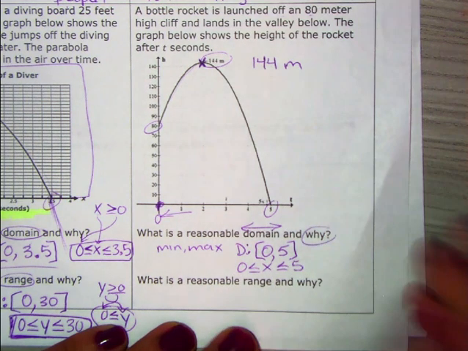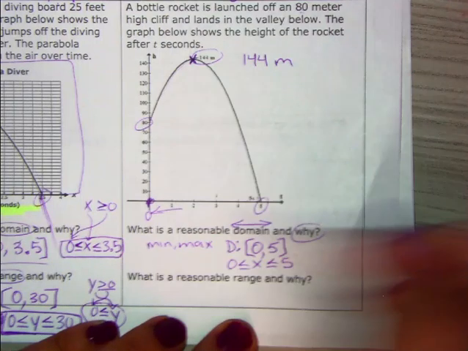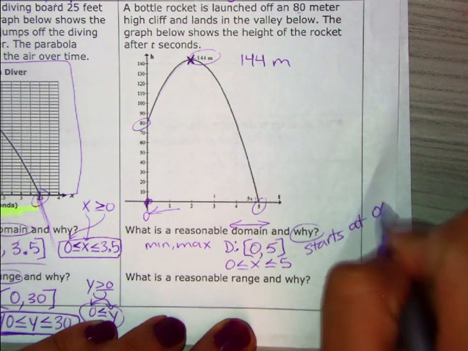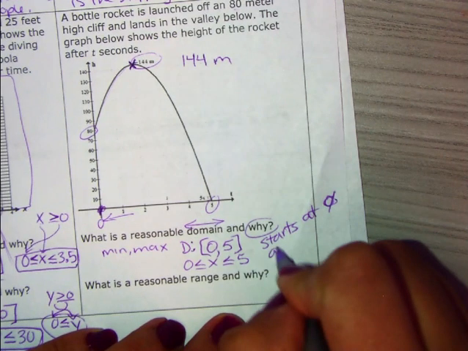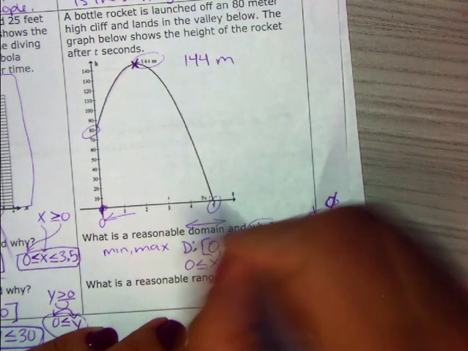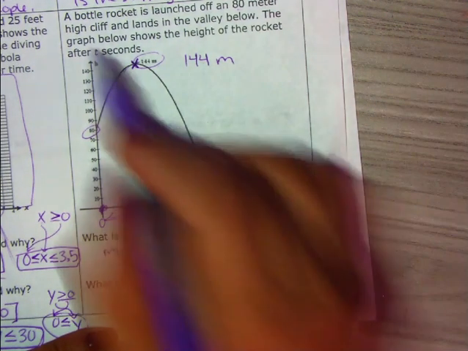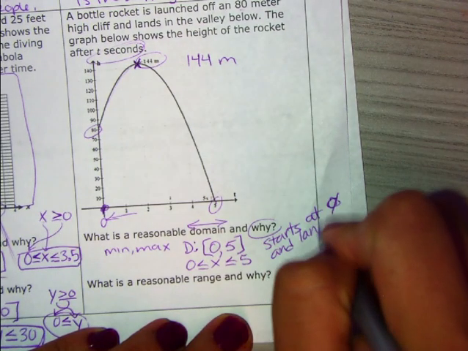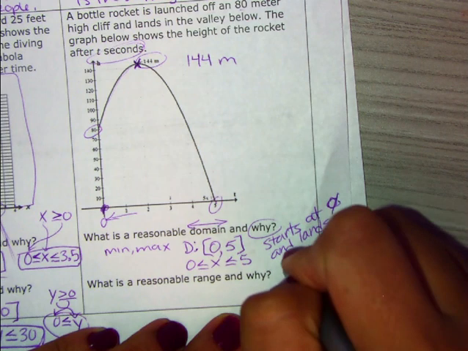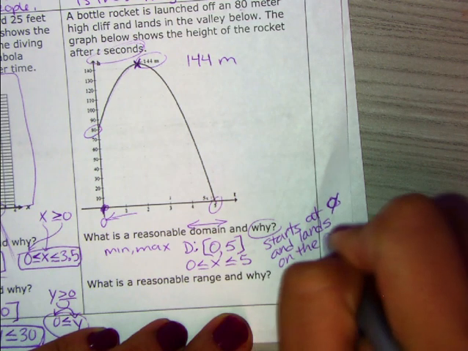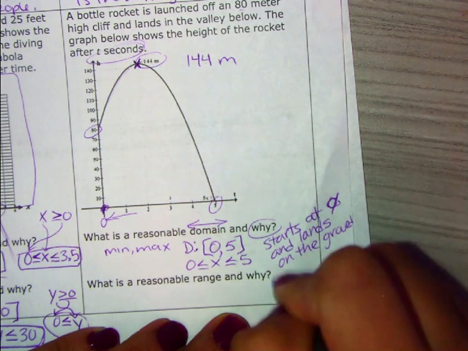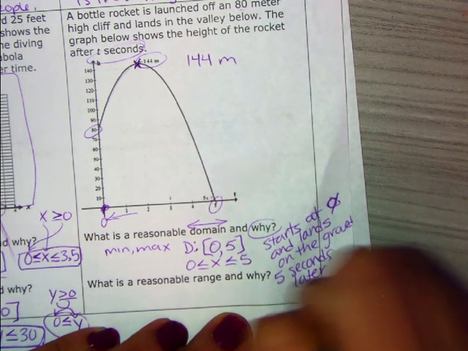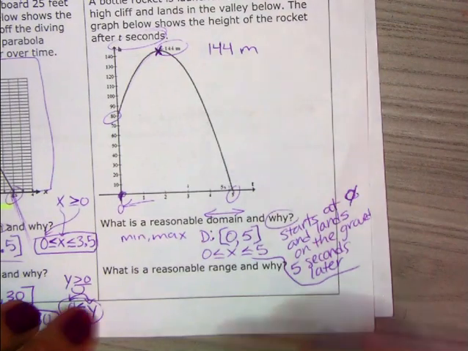Now it says t. Well, it's because it starts at 0 and lands on the ground 5, probably seconds. It says t equals seconds. So it lands on the ground 5 seconds later. Okay, so that's the domain. Let's try the range.